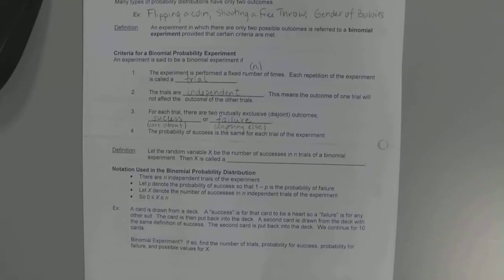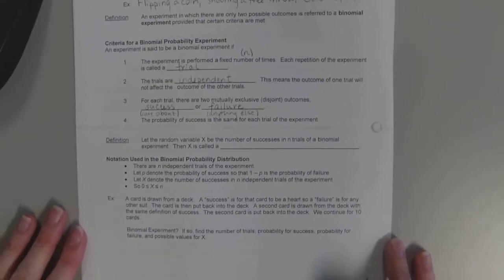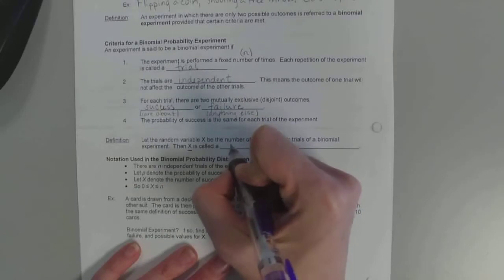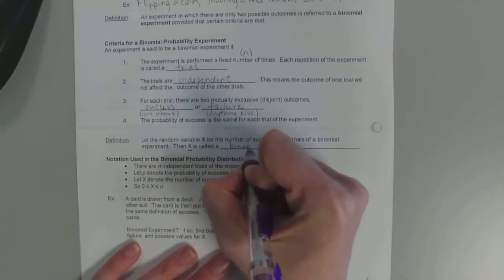All right, last one: the probability of a success is the same for each trial. And that goes with the independence. When you do it the first time, you're a 90% free throw shooter, so you're still a 90% free throw shooter when you go to make that second one. So the definition that we're going to fill in is, if this is true and we actually meet all these criteria and we are part of a binomial experiment, then X is called a binomial random variable.